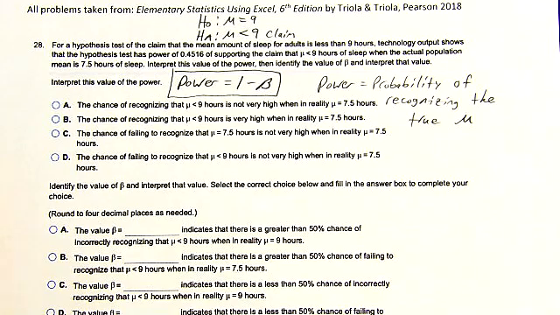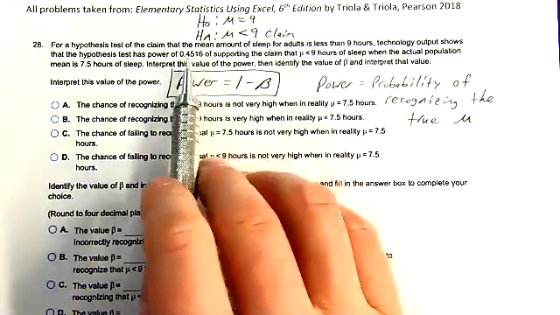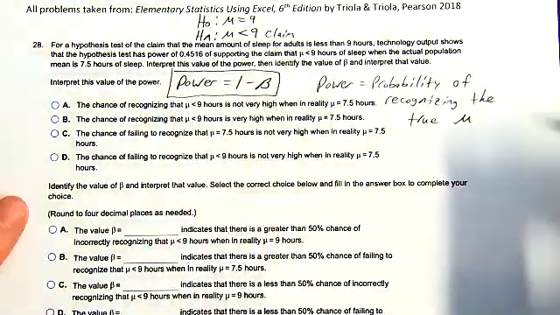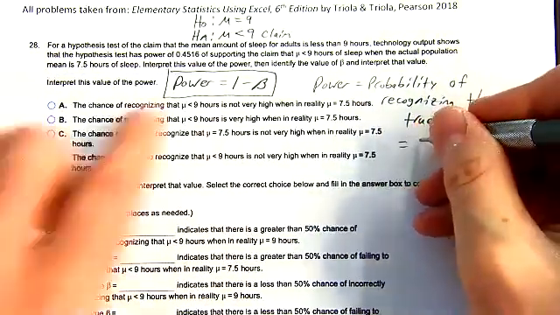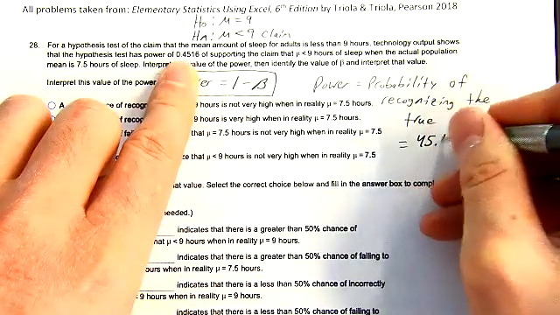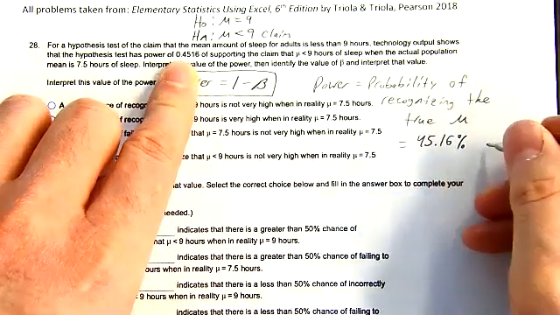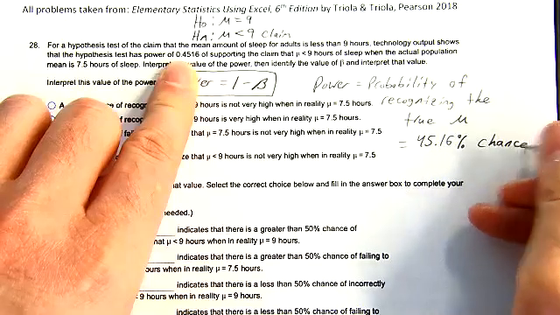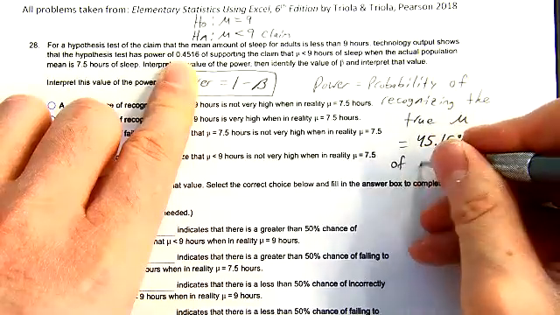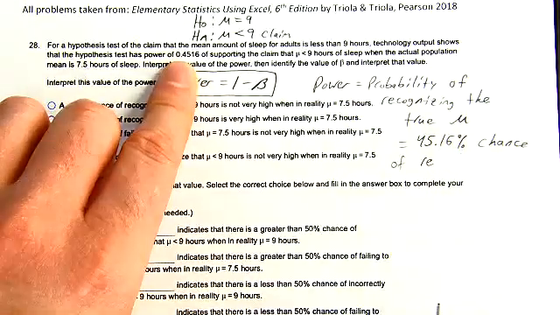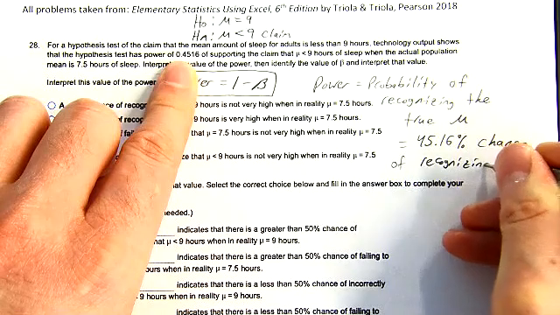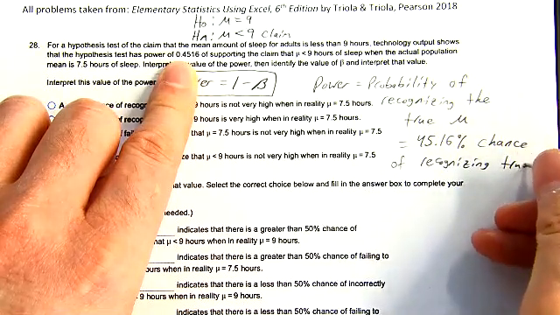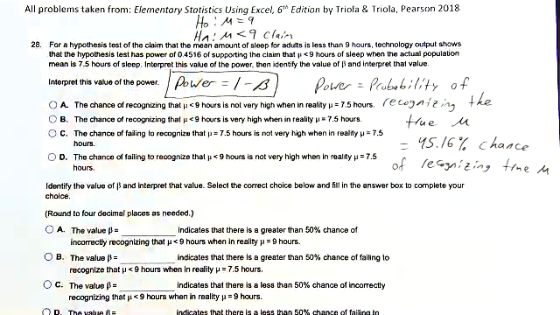So notice in this problem, they told us the power is 0.4516. Well, that's a probability. So what this means is there's a 45.16% chance of recognizing the true amount of sleep people get. Does that feel like it's a good probability?